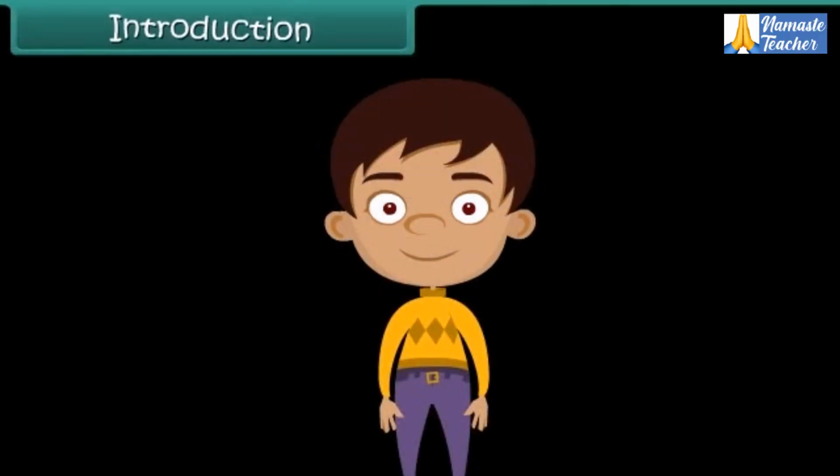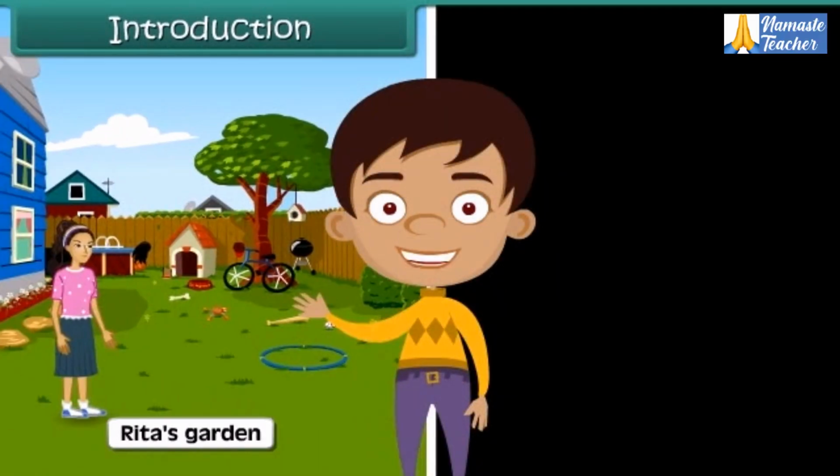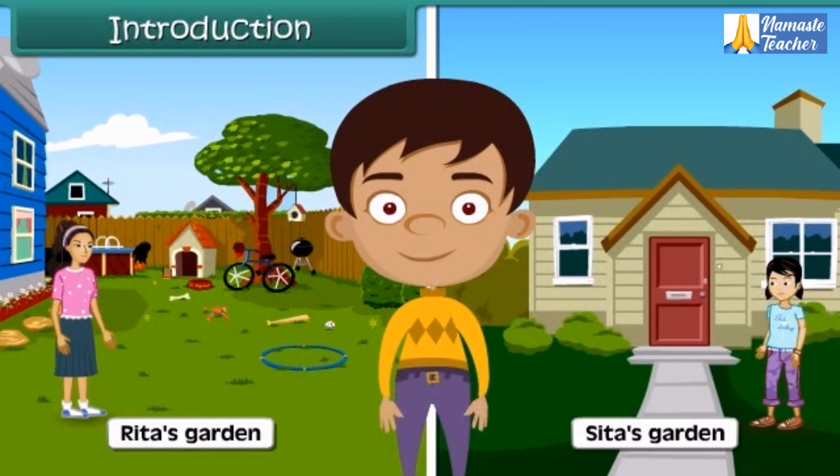Introduction. Rita's garden is bigger than Sita's garden. Have you ever wondered what the basis of this comparison is? The comparison is based on the area of a garden, that is, the amount of space of the garden. In this lesson, we will learn about area in detail.